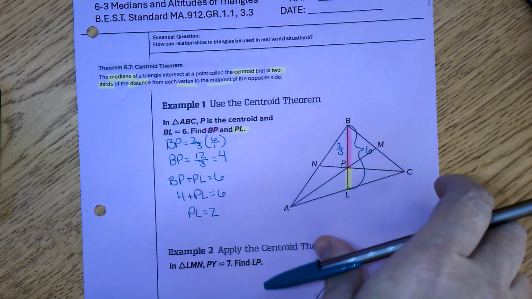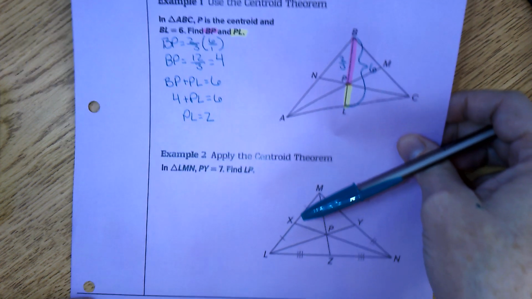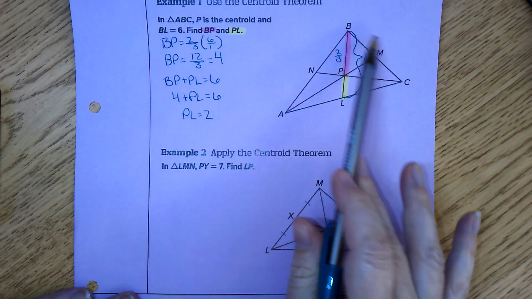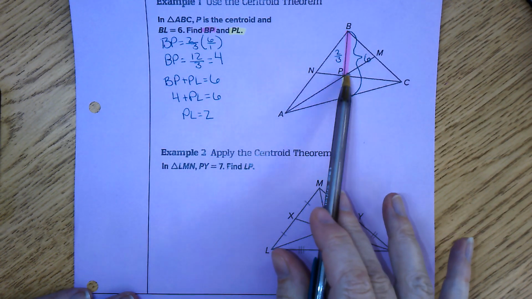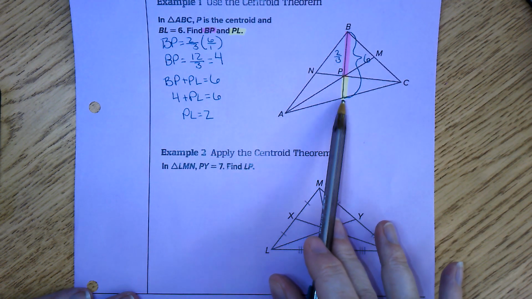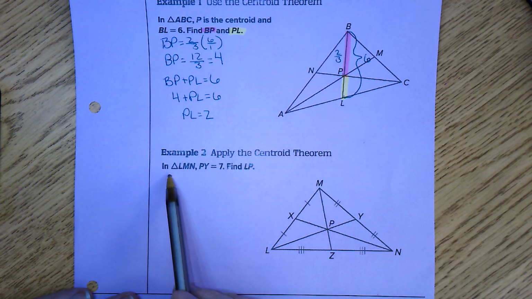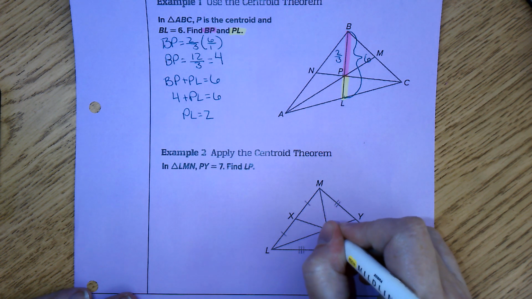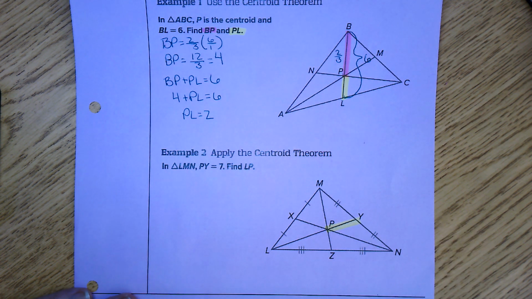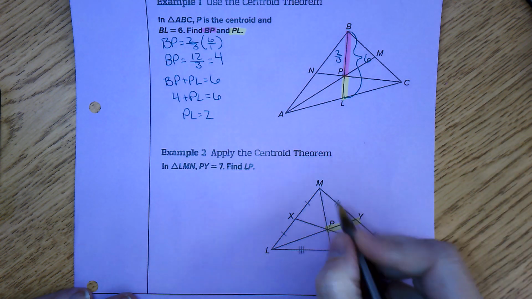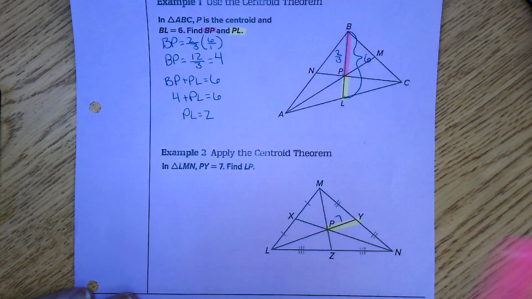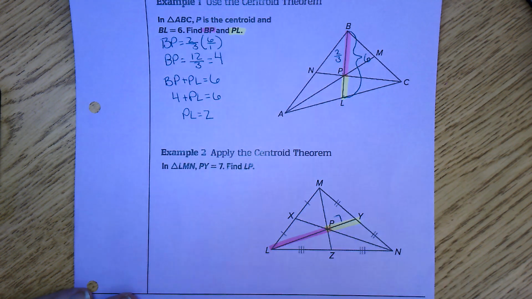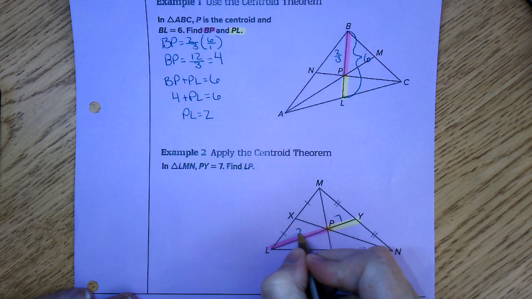All right, let's step it up a little. We are going to apply our centroid, the same 2/3 from the vertex to the center, 2/3 of the whole thing. So PY is 7, and it wants us to find LP.